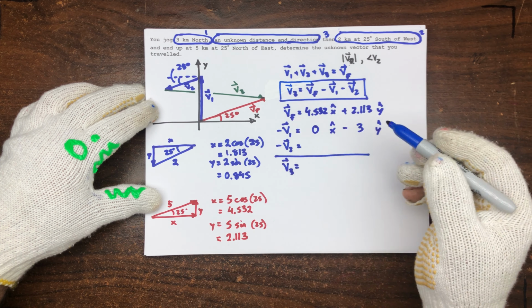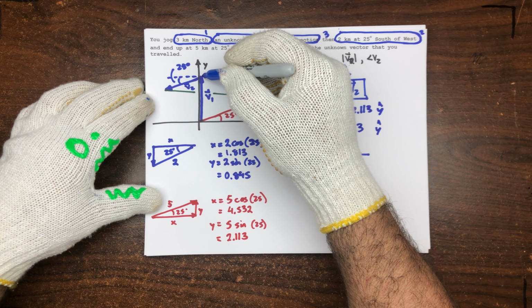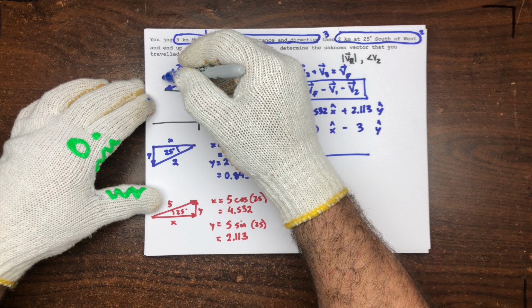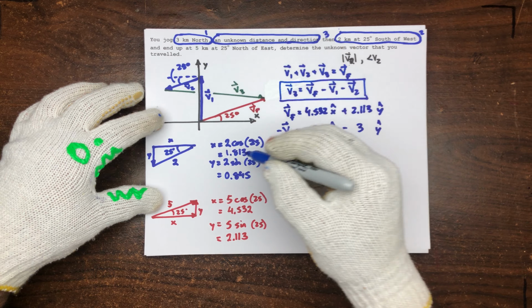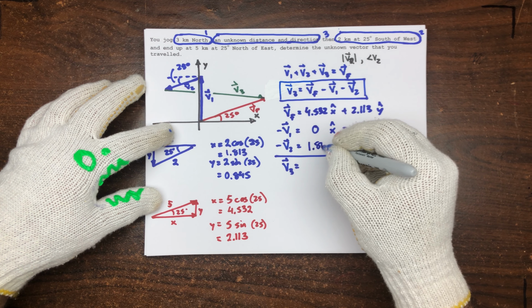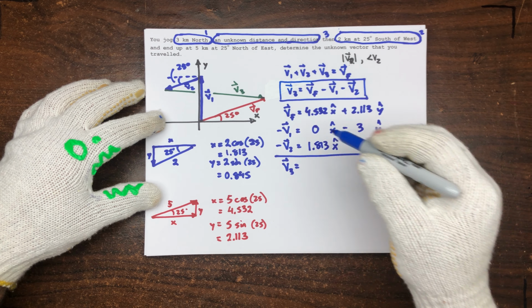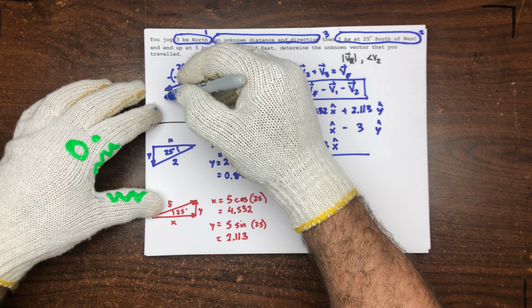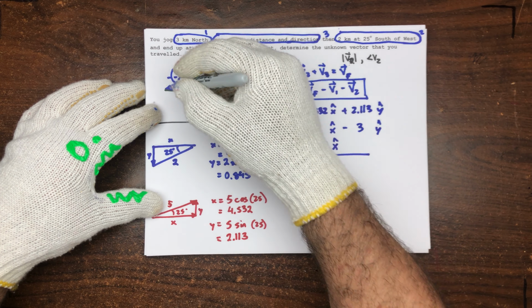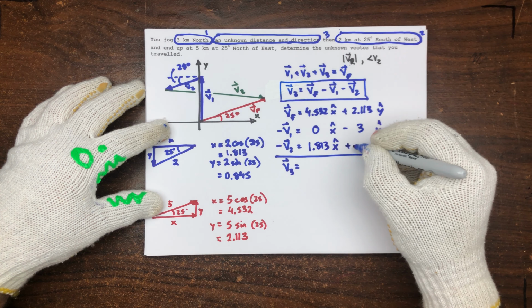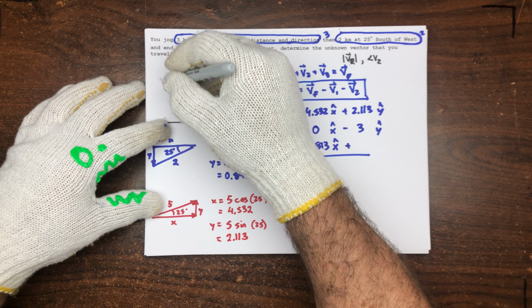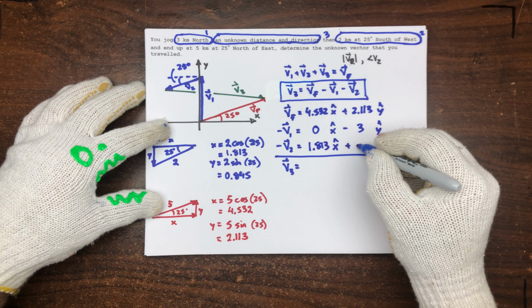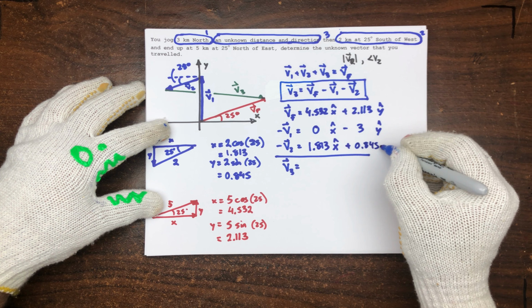Now, v2 vector always gets a little complicated. v2 vector is in the negative x direction, but because I'm taking negative v2 vector, it's going to be positive, so 1.813 x hat. It's also negative in the y direction, but the minus of that makes it positive, so both are plus, plus 0.845 y hat.